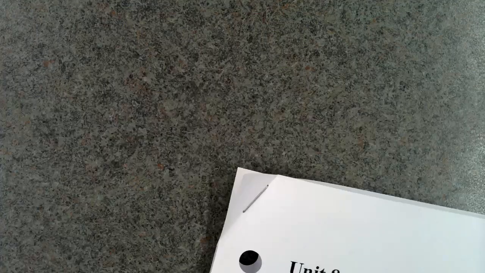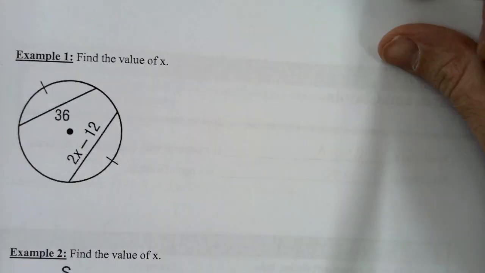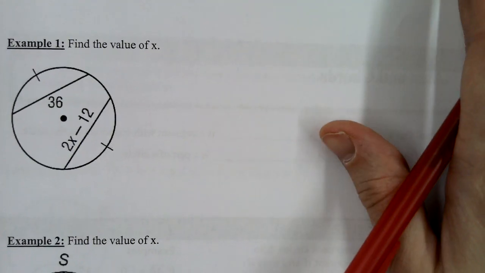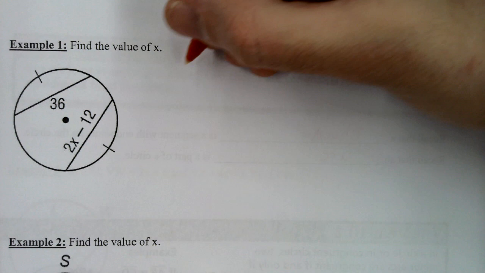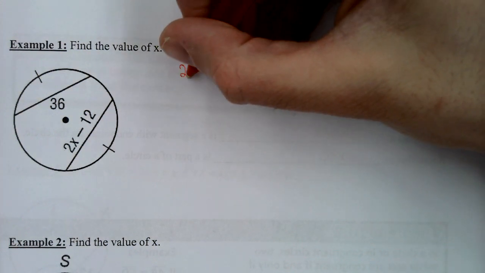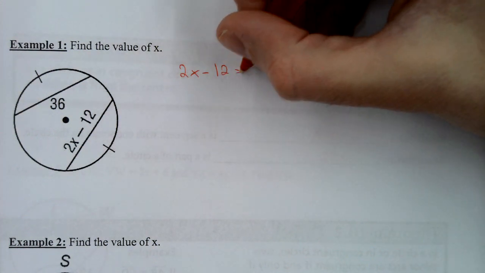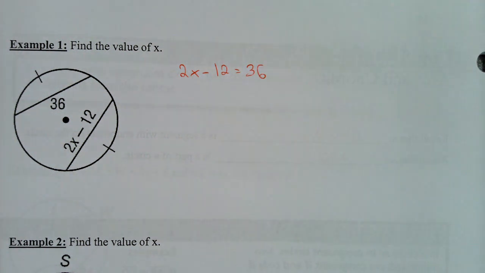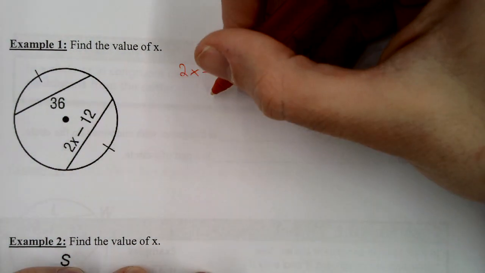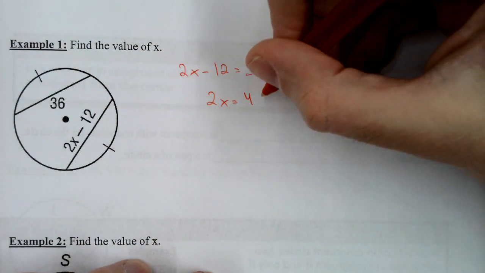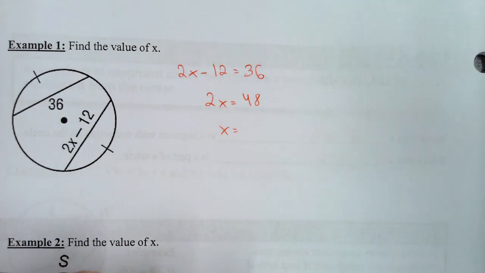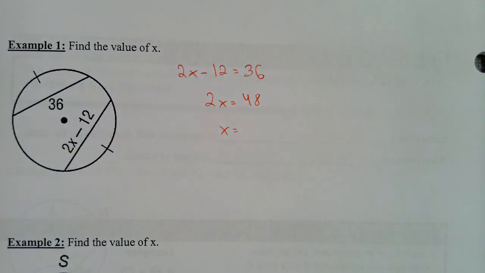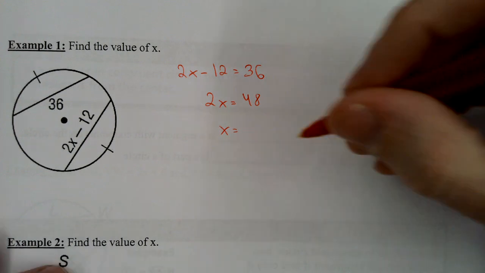Since you know the minor arcs are congruent, the chords are congruent. So 2x minus 12 equals 36. So 2x equals 48. x equals 24.